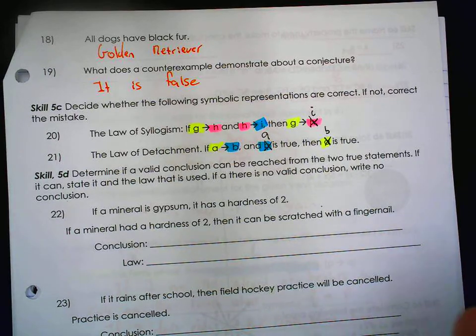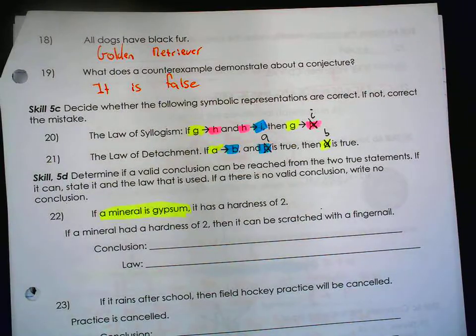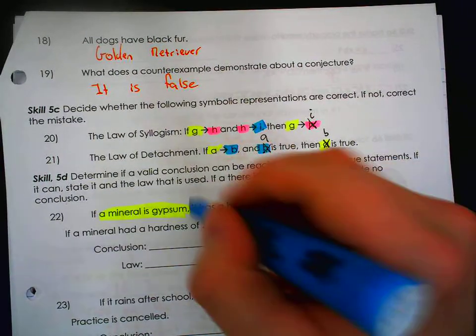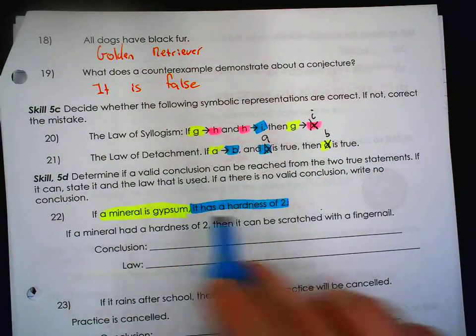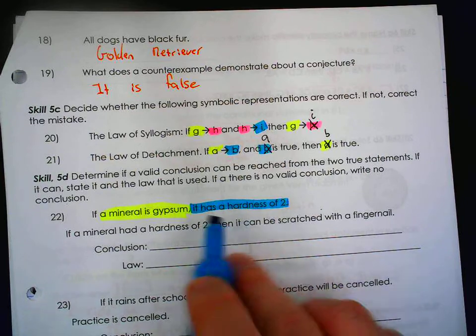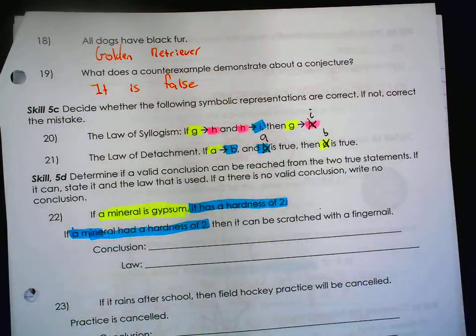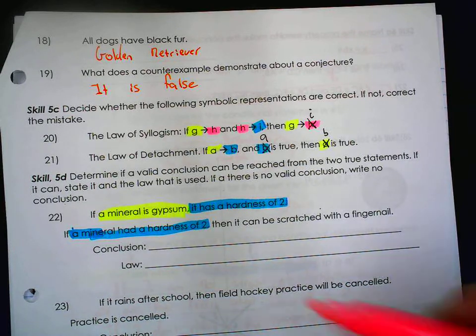I'll start by highlighting the first hypothesis and first conclusion. It has a hardness of 2. The next one actually starts with the exact same conclusion we had last time, so highlight that in blue. A mineral has a hardness of 2. And then we get something new. It can be scratched with a fingernail.